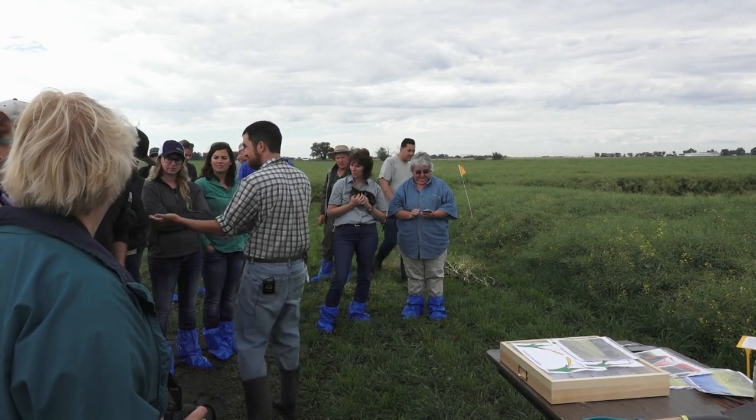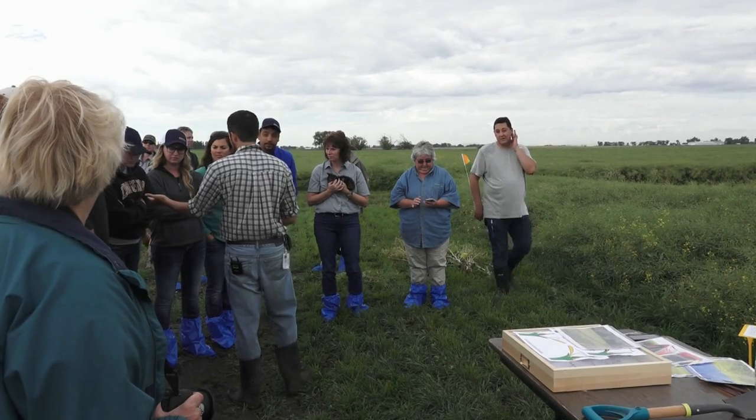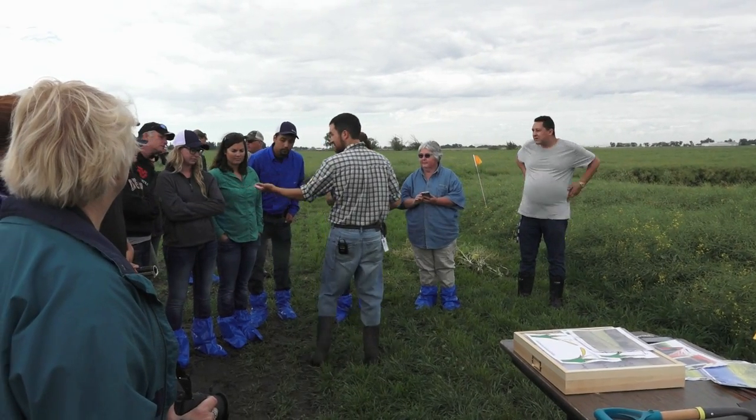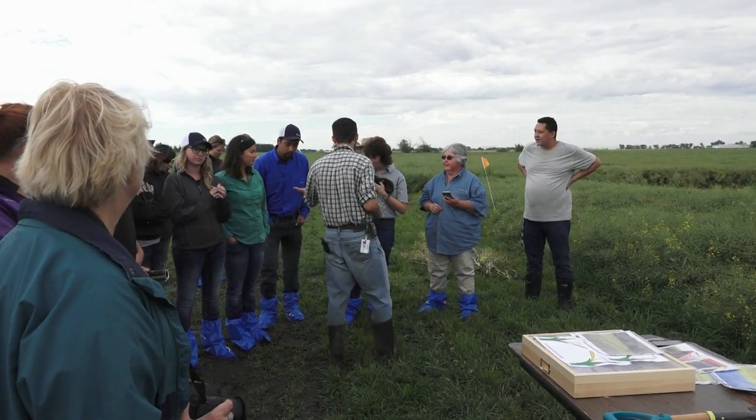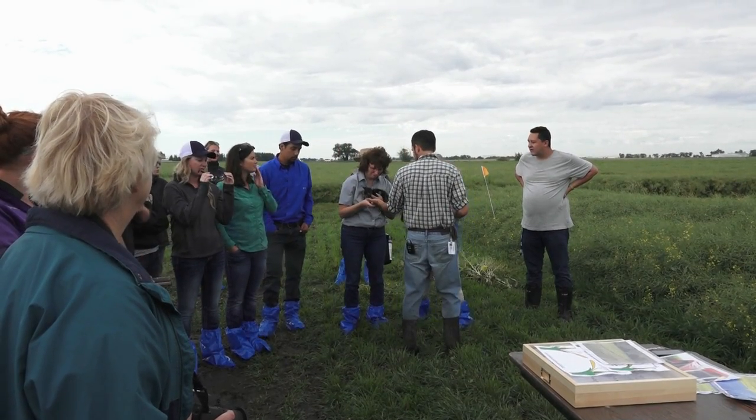Do you know what those are? They're not leaves, those are petals of canola flowers. Yes. So occasionally if they can't find leaves, then they will go for flowers.